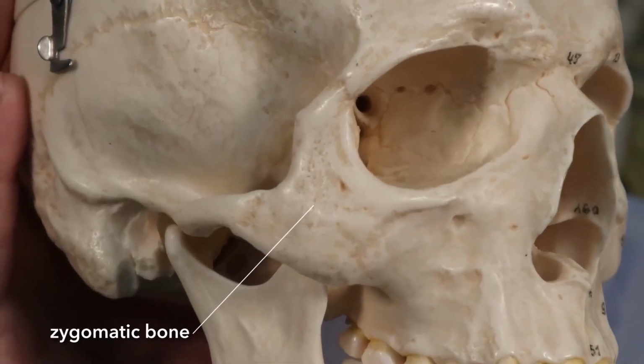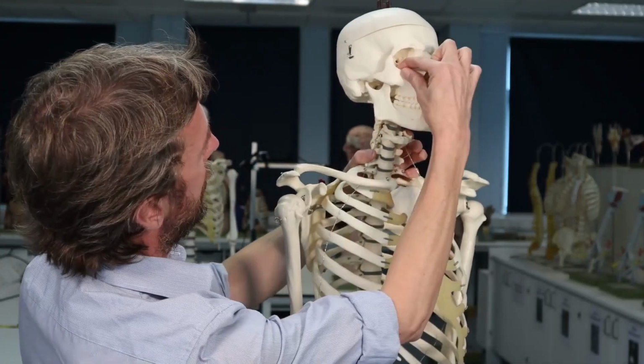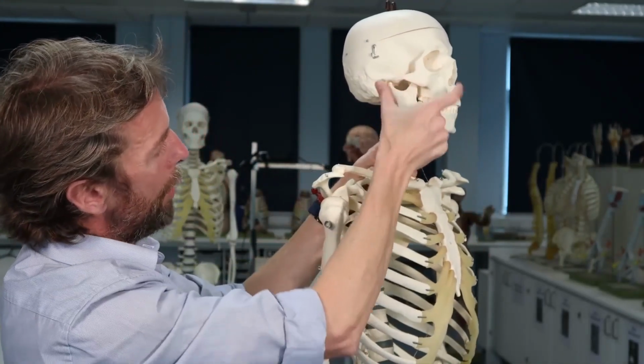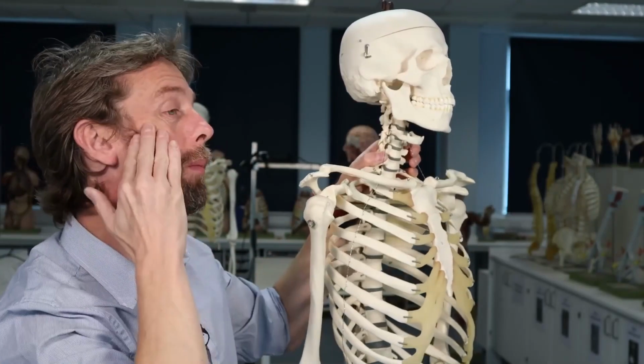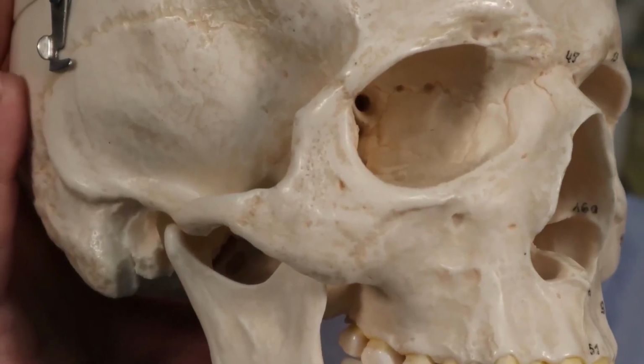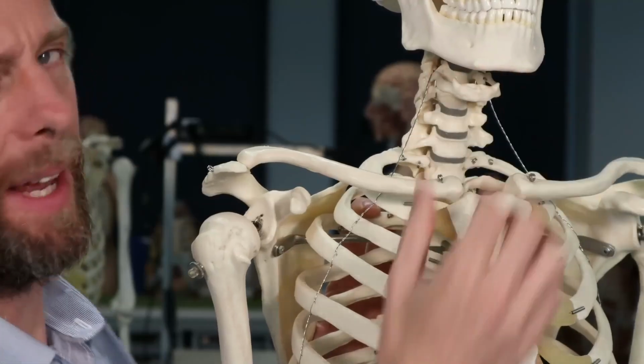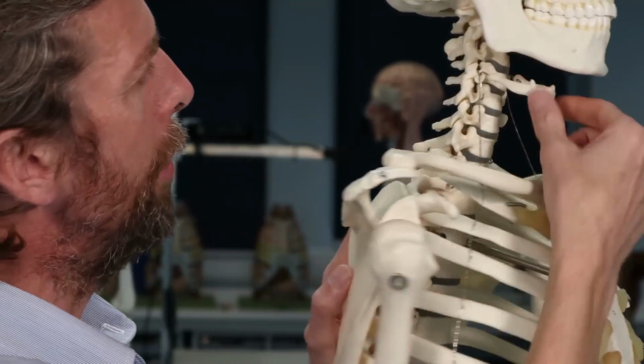But then look, we have a bit of the frontal bone, a bit of the maxilla, and a bit of the temporal bone, all contributing to actually form your cheekbone, the arch here, the zygomatic arch. So that's the bones of the skull. And as we drop down inferiorly, we can see a very unusual bone here.